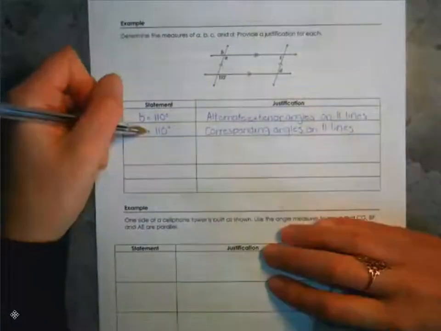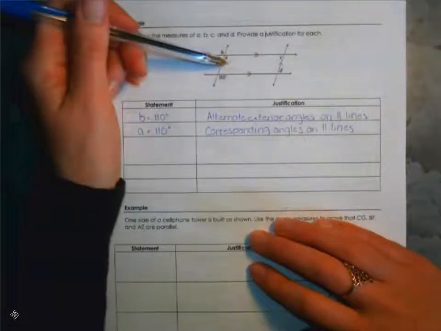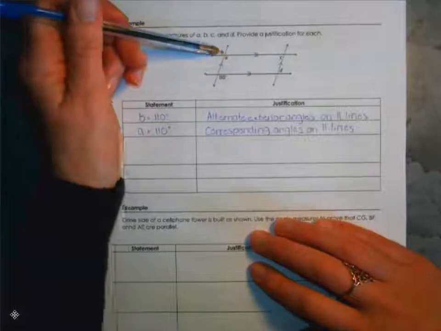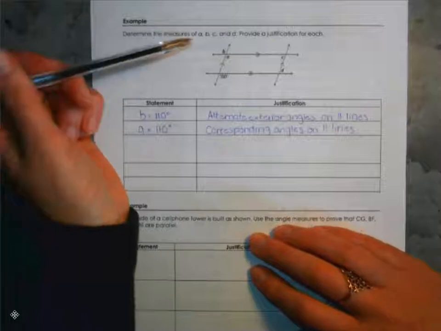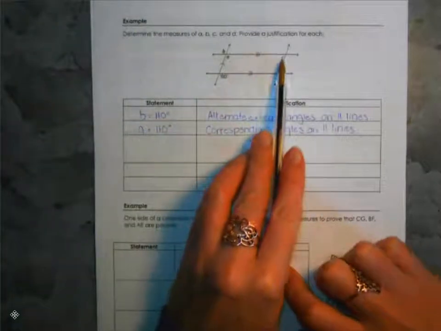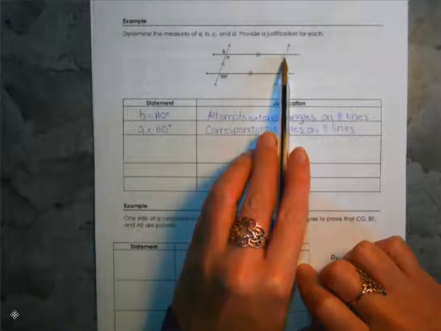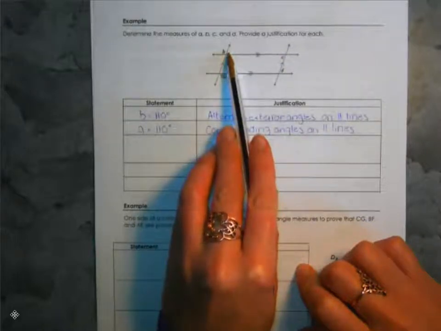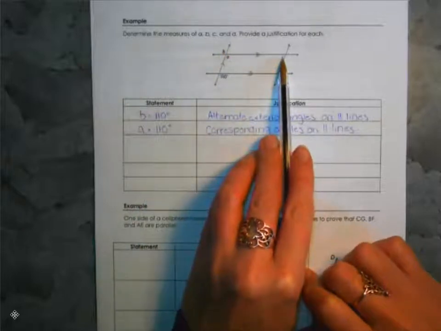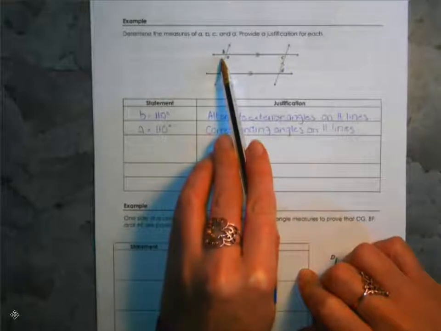Okay. All right, so now we need to jump over here to C and D. Now we know A and B, so let's take a look at what some of these relationships could be. C here, which angles would it have a relationship to? Well, it could have alternate interior, right? So it's an interior angle, so it would have a relationship with this angle here. Or, let's see, corresponding would be here, which we don't have a measurement for.